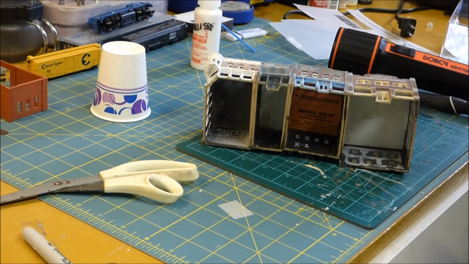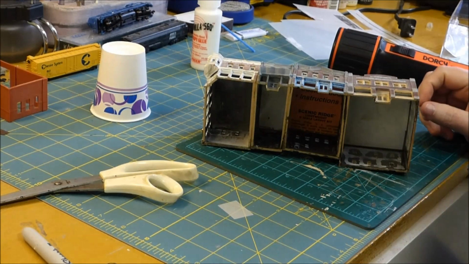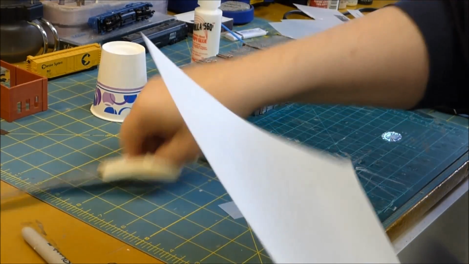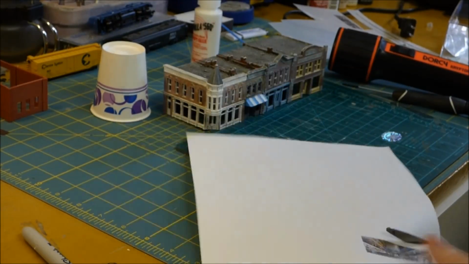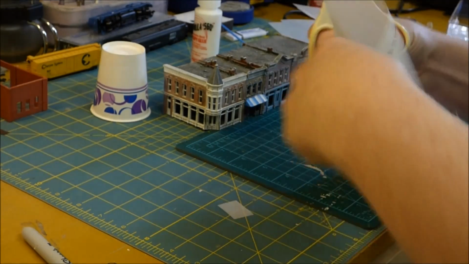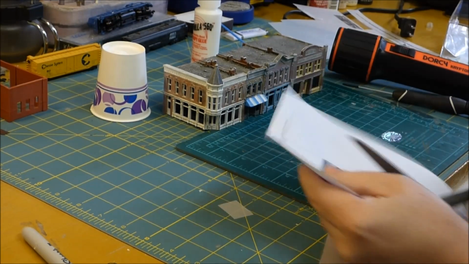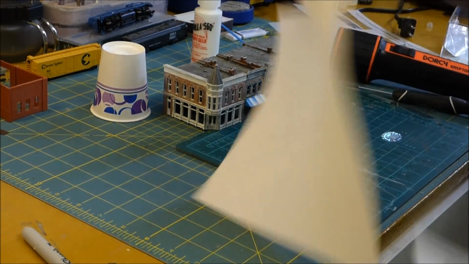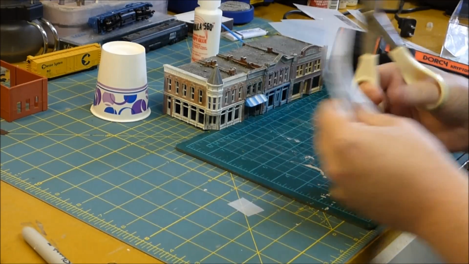Now for the bottom floor. Now we're going to cut this out. I'm going to cut it rough just to get it out of here. Okay.